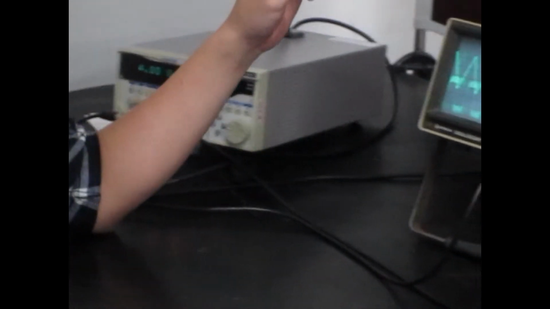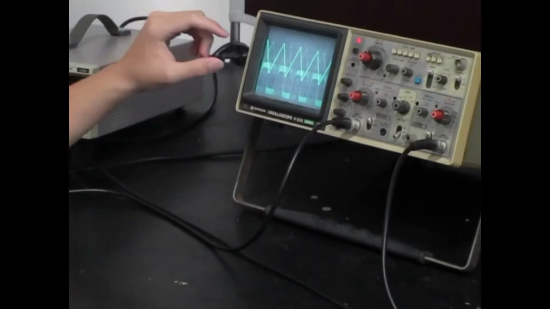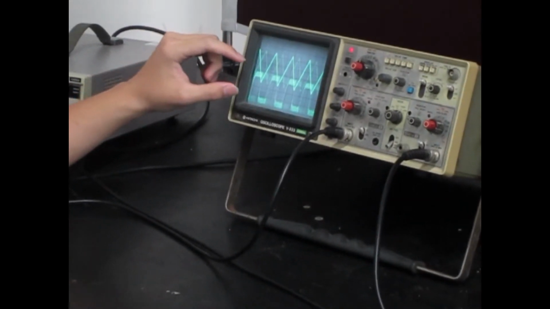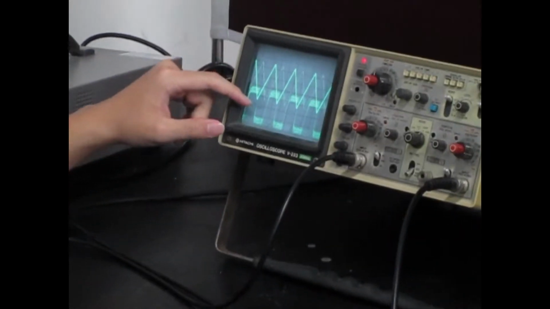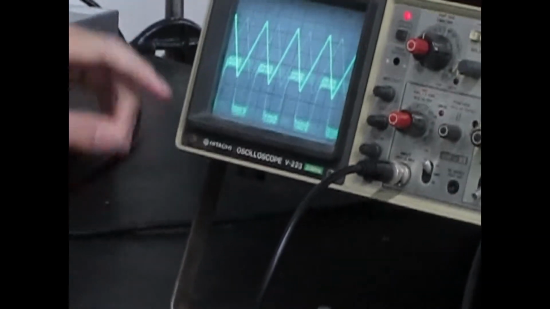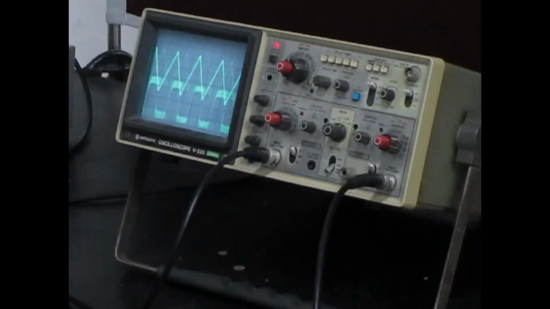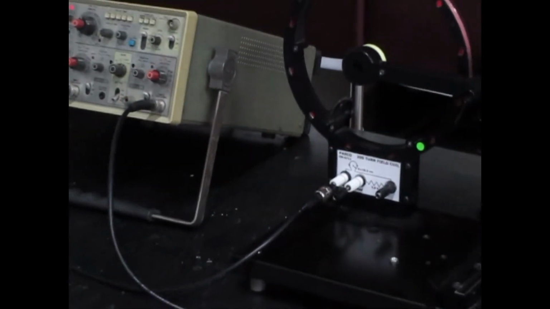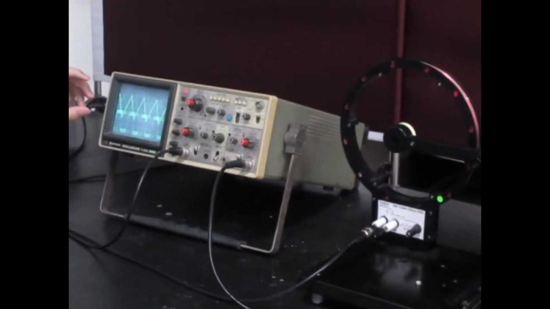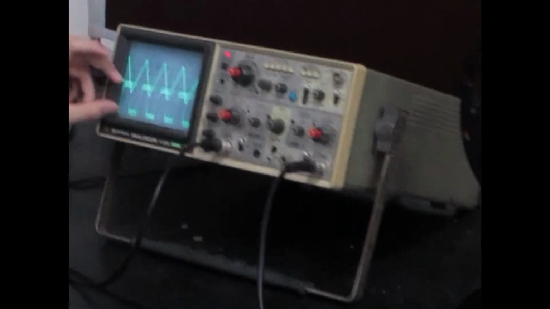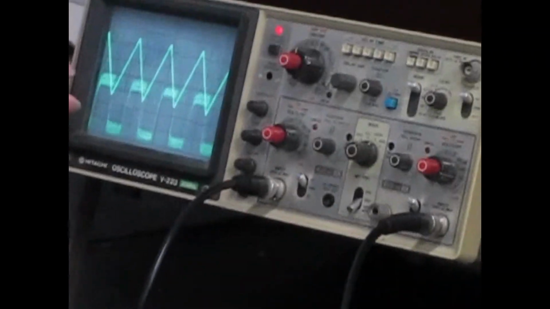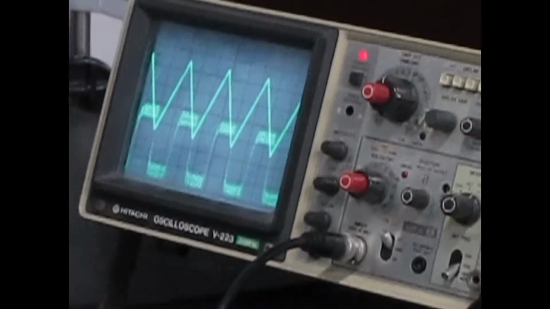From our oscilloscope, we can see that right now the voltage graph from the detector coil is curvy. After we increase the distance of our detector coil away from the field coil, we will see that the amplitude of the graph will decrease, and so the graph will kind of shrink.